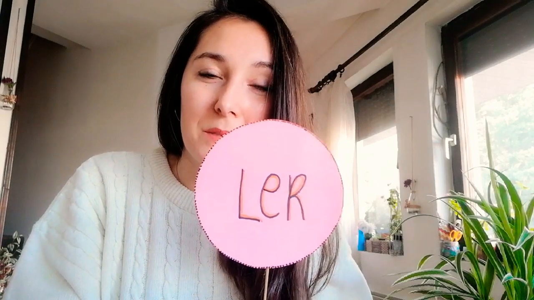The second ending is ler. So what changes is the vowel in the middle, you see? From lar, it becomes ler. This is very easy to remember because we have two groups, A group and E group, and two endings, lar and ler.